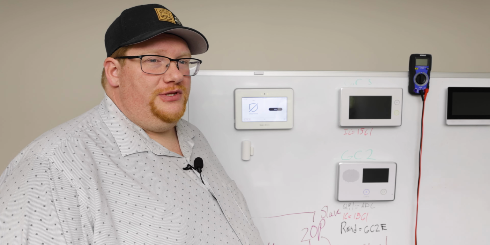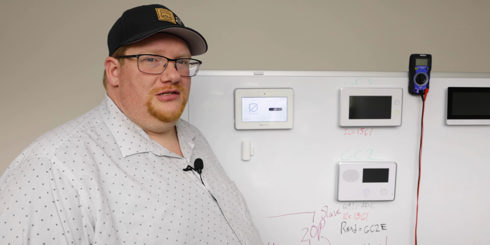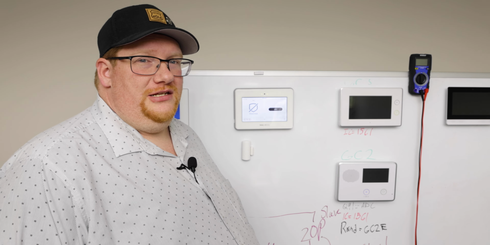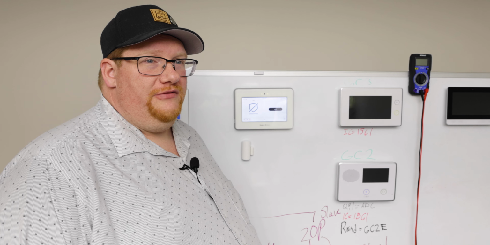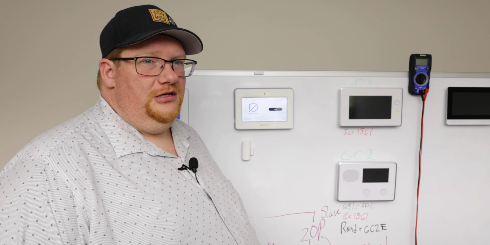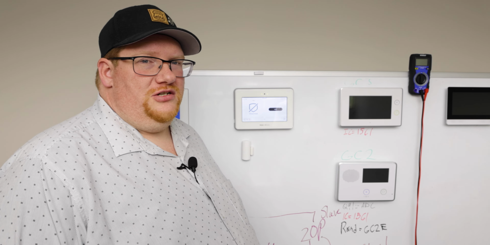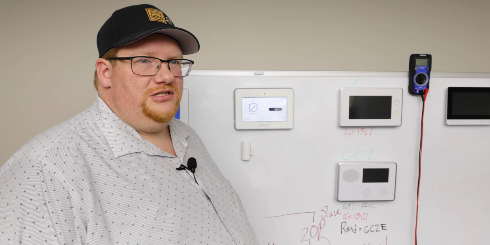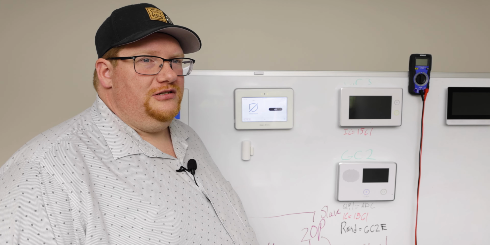The biggest differences between the PROA7 and the PROA7 Plus is the PROA7 doesn't come with any additional hardware. It doesn't come with the Z-Wave card and the Wi-Fi card built in, and it doesn't come with a takeover module, which is a separate module that has to be installed for 5800 series devices.